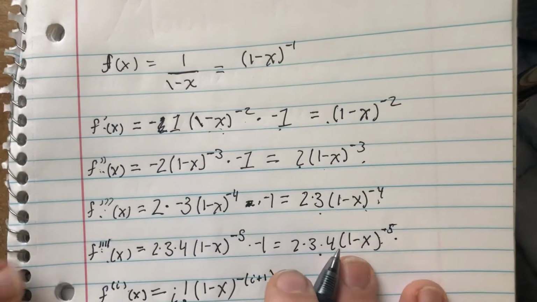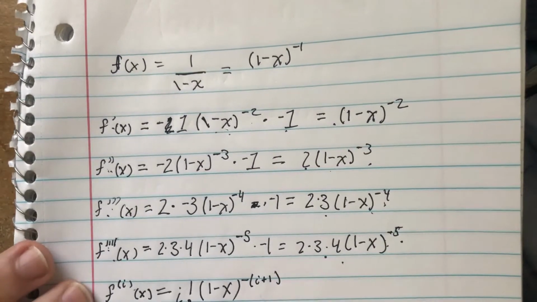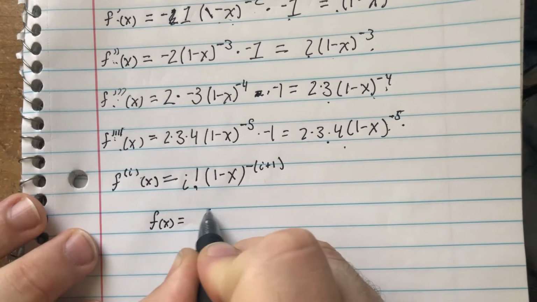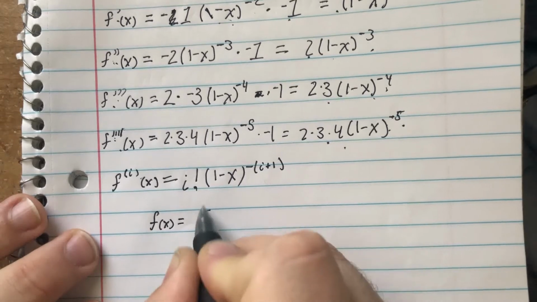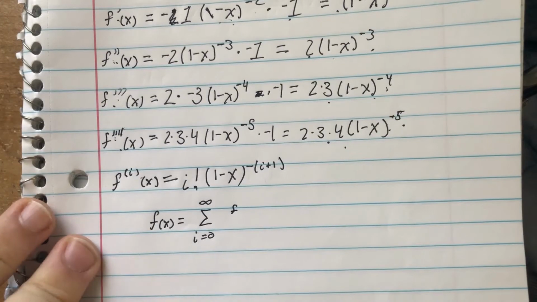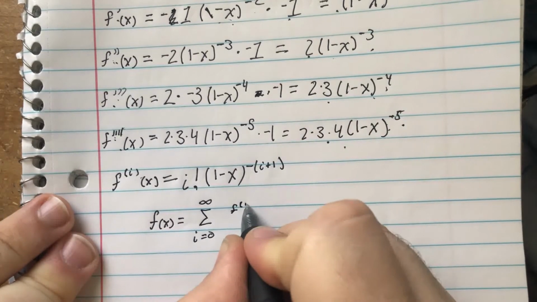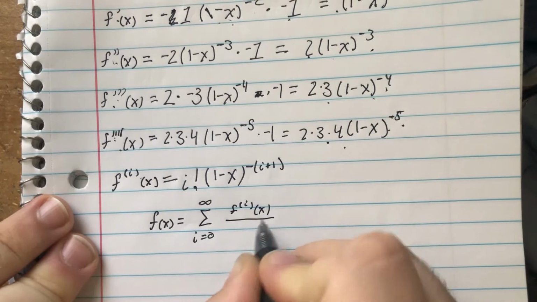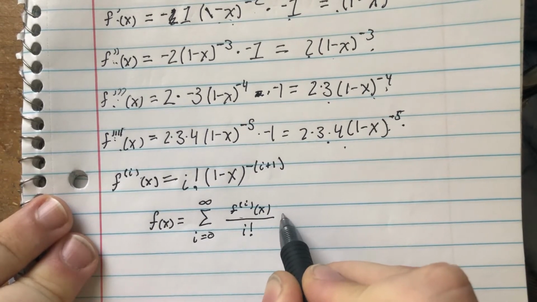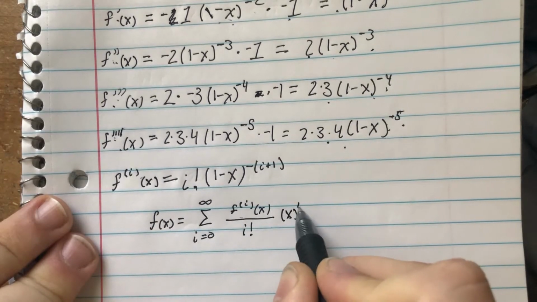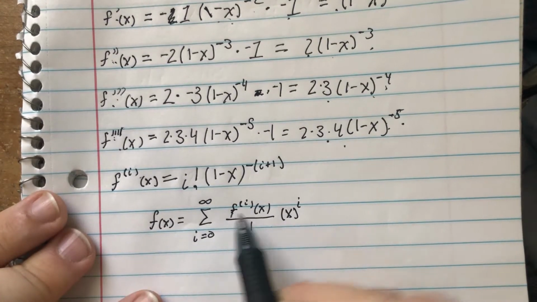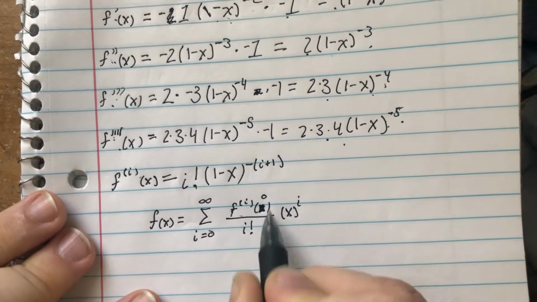So if we were to write out the Maclaurin series, right? We have f of x is going to be the sum from i equals 0 to infinity of f to the i of x, sorry, f to the ith derivative at 0, over i factorial, times x to the ith power. We know what the, sorry, this isn't at x, this is at 0, right?